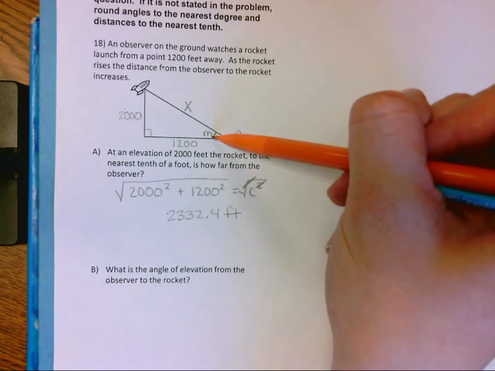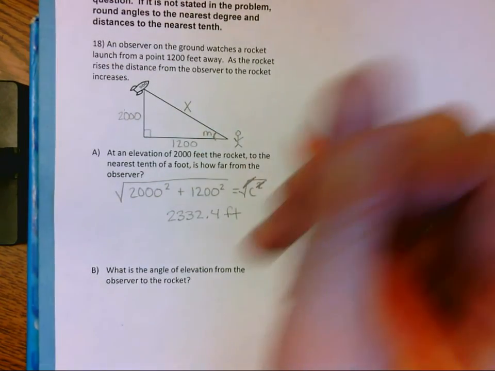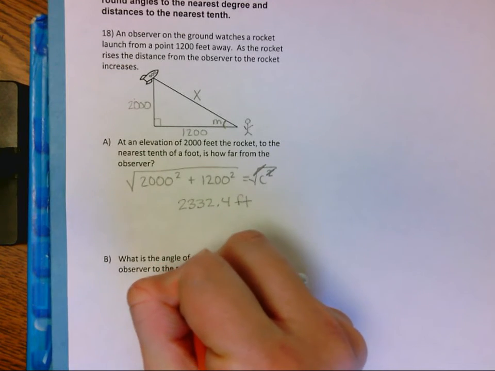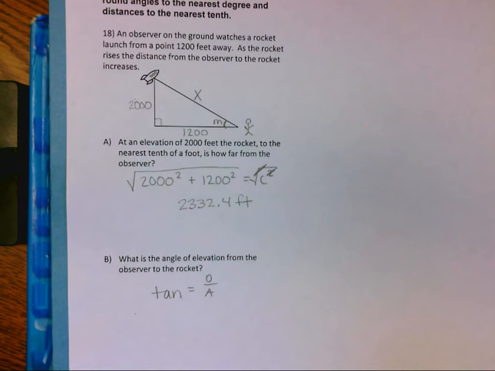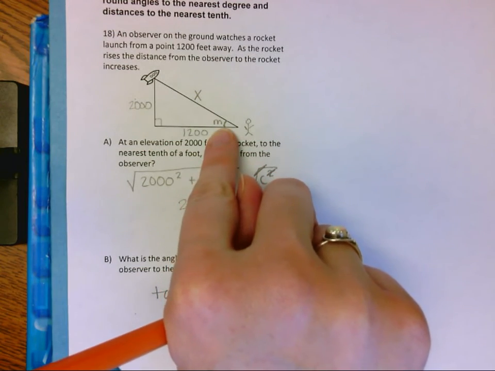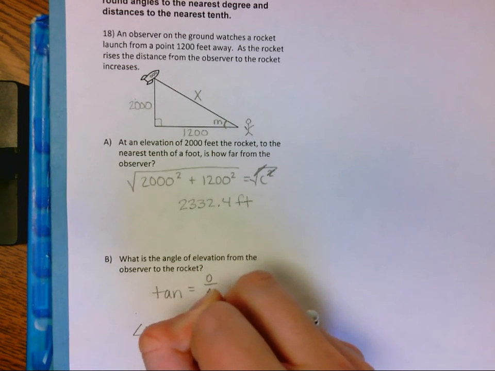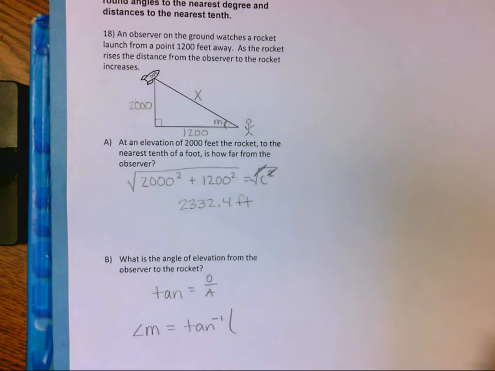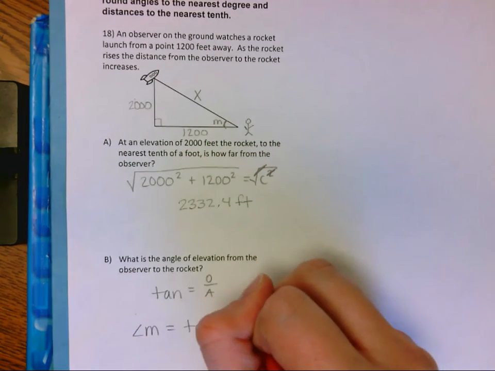From this angle, those are the opposite and adjacent sides, so that's the relationship of tangent. Tangent is opposite over adjacent. Because we do not know the angle measure, we'll need to use inverse tangent. Opposite of this angle is the 2,000.